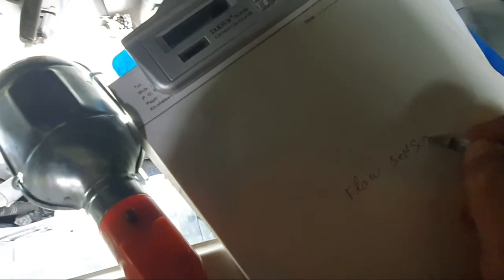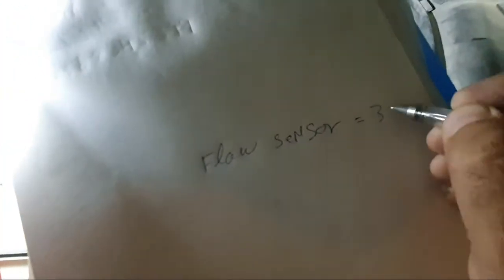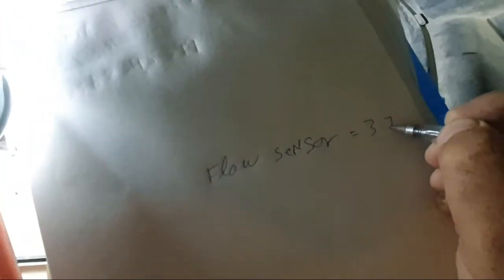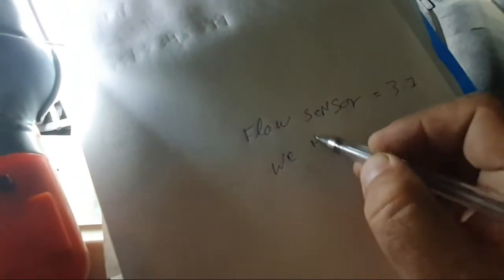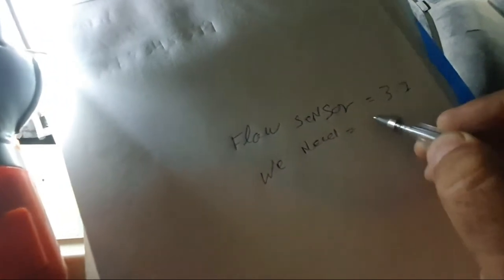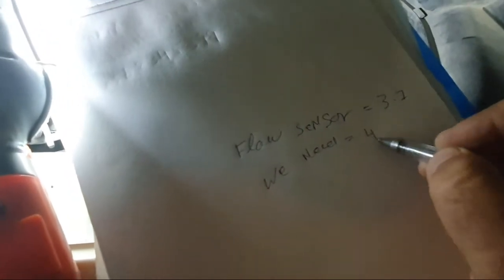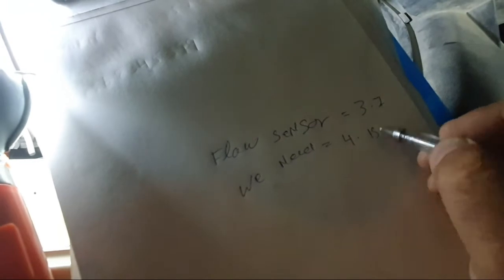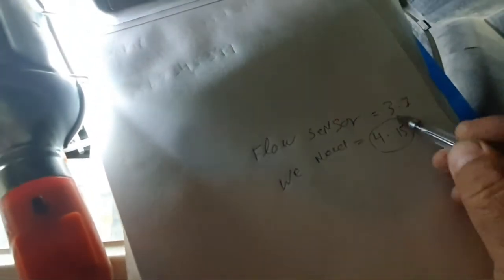We need 4.15 or above. If the voltage is 4.15 or above, then the flow sensor is working in good condition. Before we have 3.7 volt, the computer AC amplifier needs 4.15 and up.